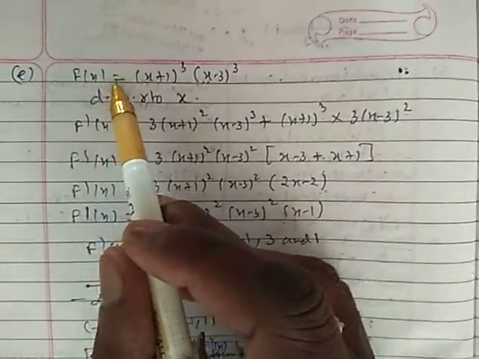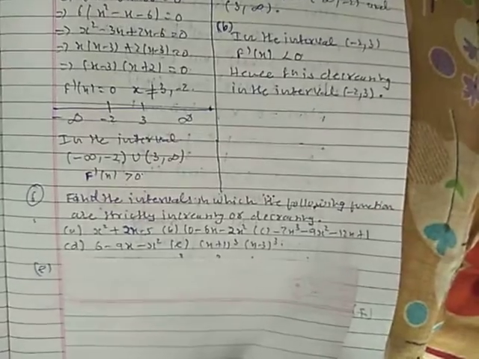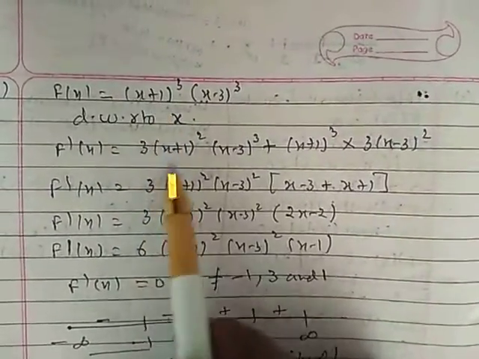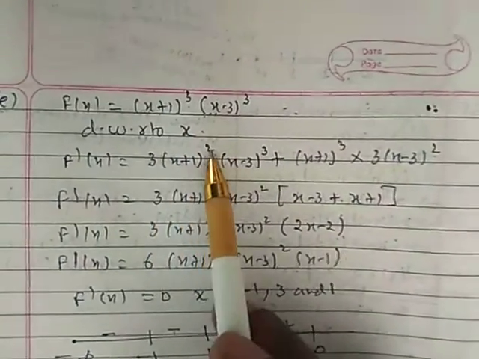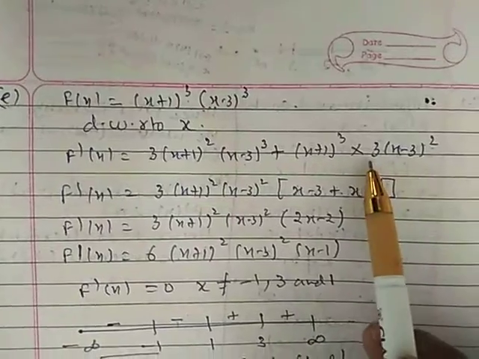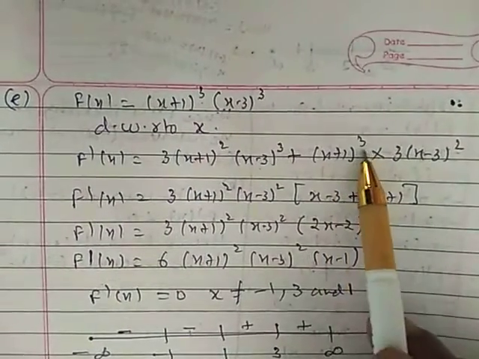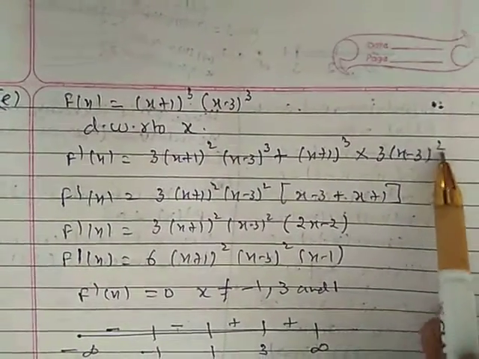f(x) is equal to (x plus 1) raised to cube into (x minus 3) raised to cube. Derivative with respect to x. So it is u into v form. First we'll take the derivative with respect to power, so 3(x plus 1) whole square. This will remain as a constant, plus this will remain as a constant, (x plus 1) raised to cube into the derivative of this, 3 into (x minus 3) whole square.